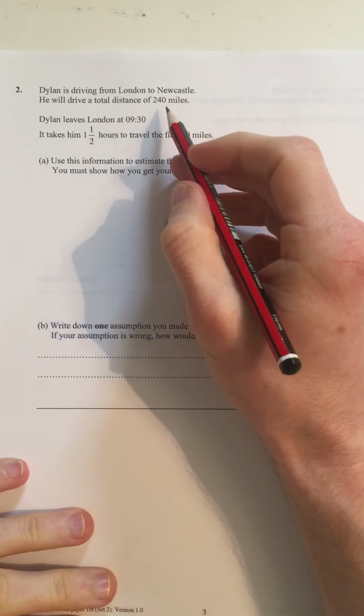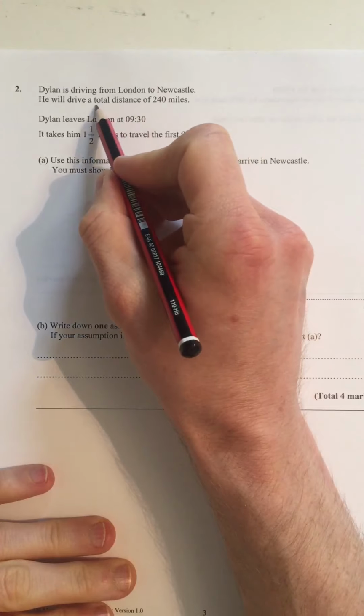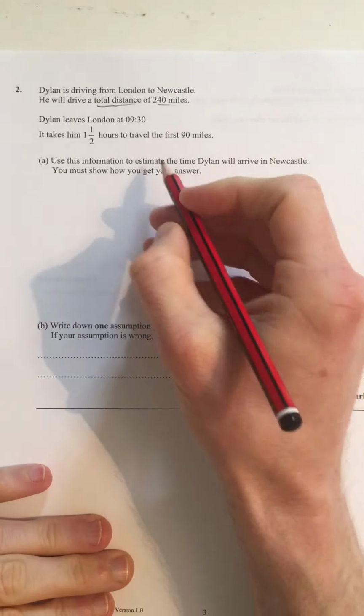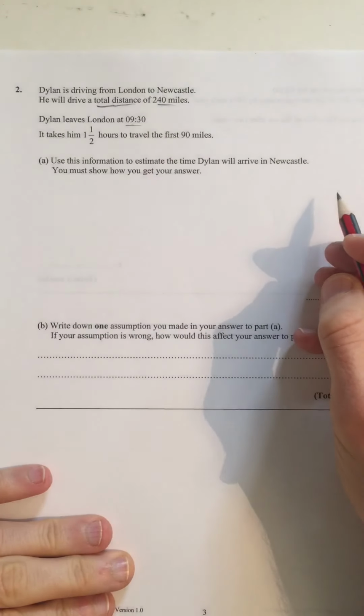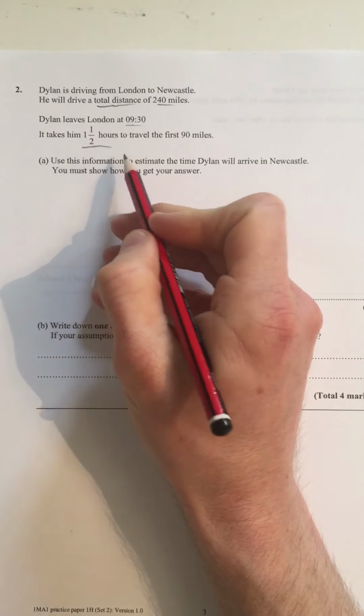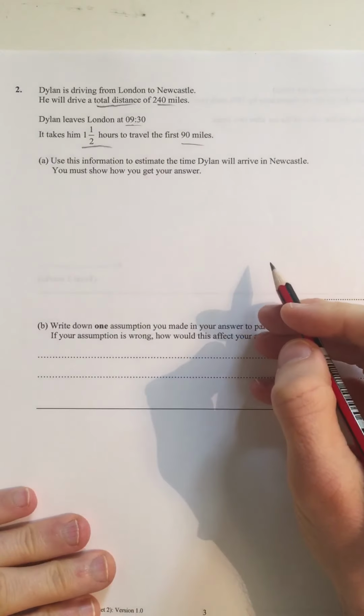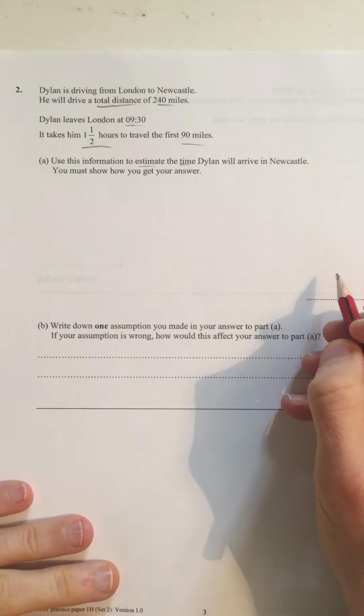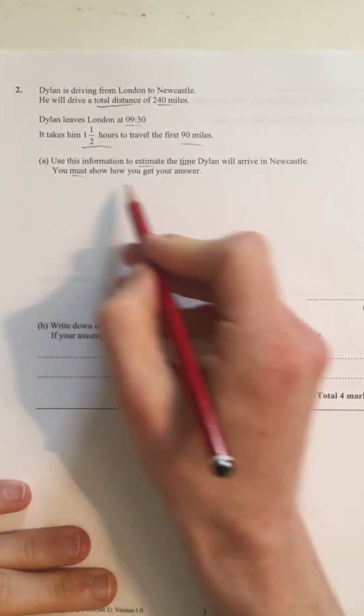Dylan is driving from London to Newcastle. He will drive a total distance of 240 miles. If he leaves London at 9:30 and it takes him 1.5 hours to travel the first 90 miles, use this information to estimate the time Dylan will arrive in Newcastle. And we must show how we get our answer.